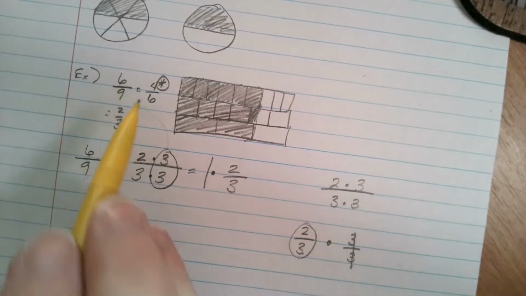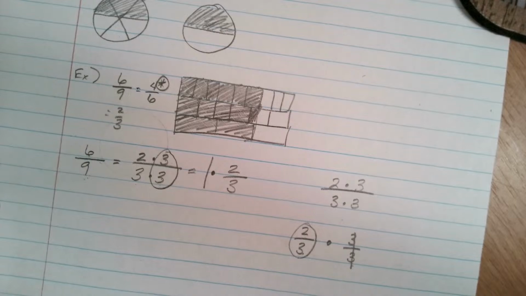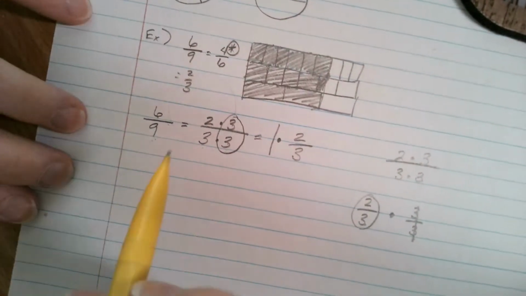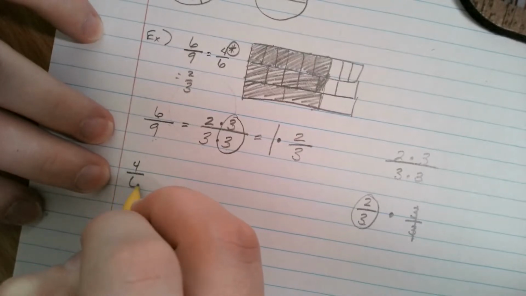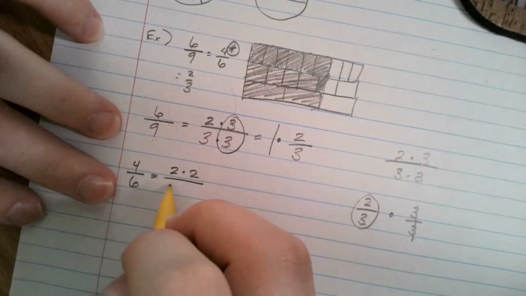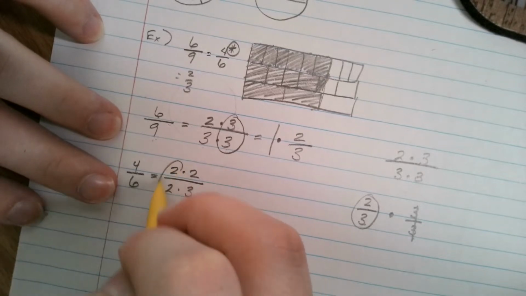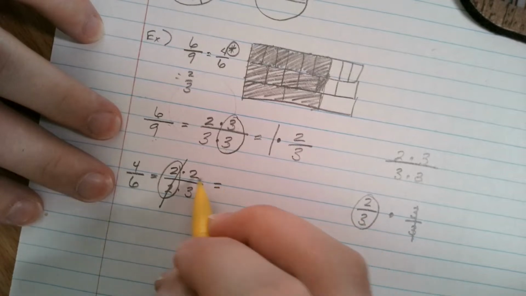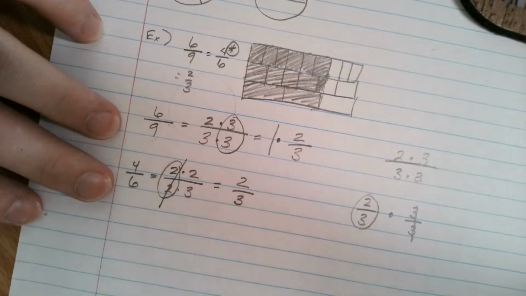But how do we get to 4/6? Well, 4/6 operates in the same way. So we get 4 over 6, and 4 is 2 times 2. 6 is 2 times 3. We have these pair of 2's. That is just 1. So then we are left with 2/3.